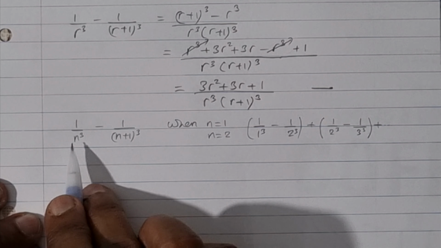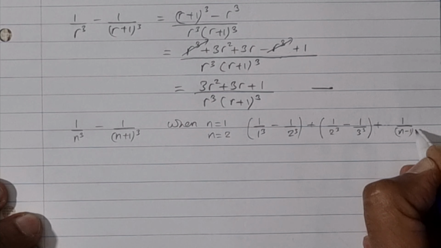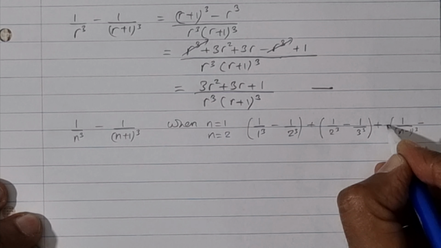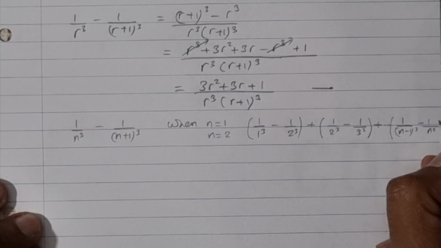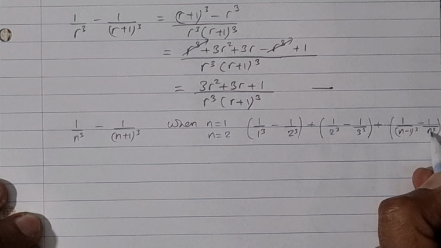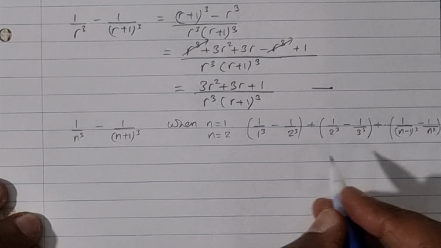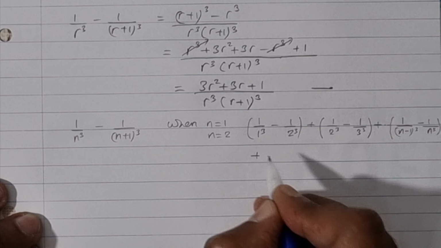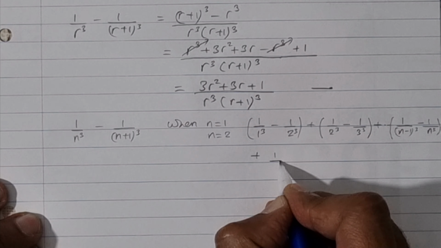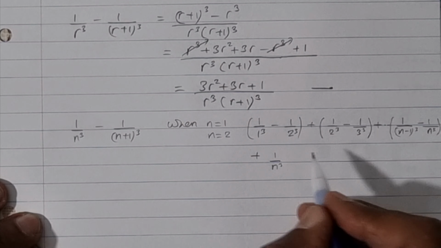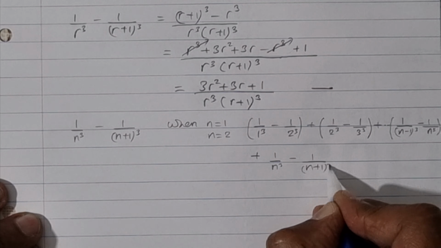Let's say here, if I say n minus 1, so I'm going to get 1 over n minus 1 to the cube, minus 1 over n minus 1 plus 1 is n to the cube, because the next sequence is obtained by adding on 1 to it. And finally we have then plus this expression itself, 1 over n to the cube minus 1 over n plus 1 to the cube.